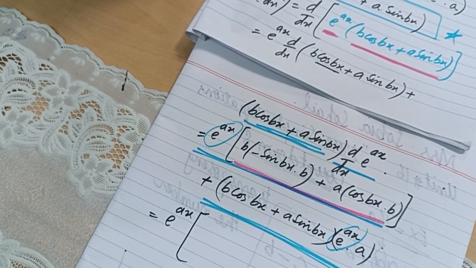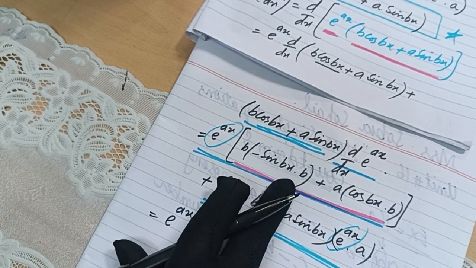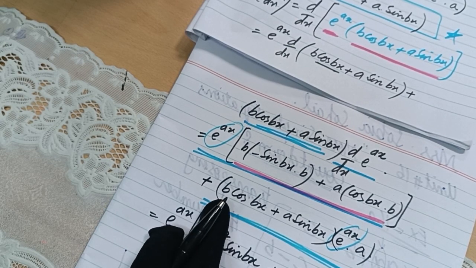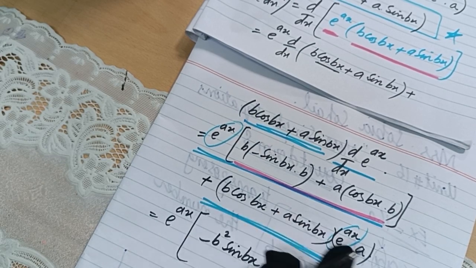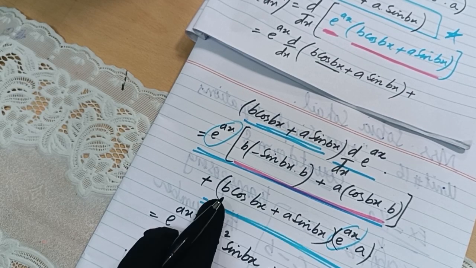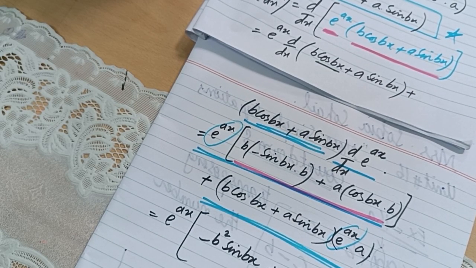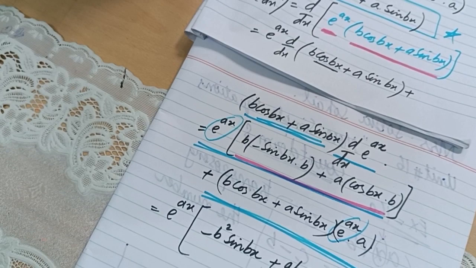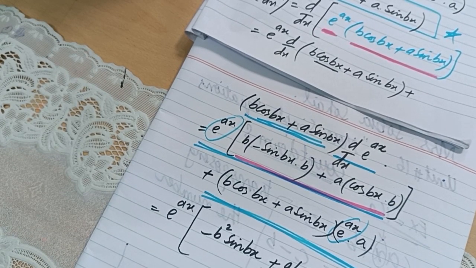Inside I am just putting the big bracket. First this term is there, minus b square sine of bx, plus ab cos of bx plus b. What about this a? This a will multiply to both, ab cos of bx and plus a sine of bx. Now they are totally same, so they will be added up.